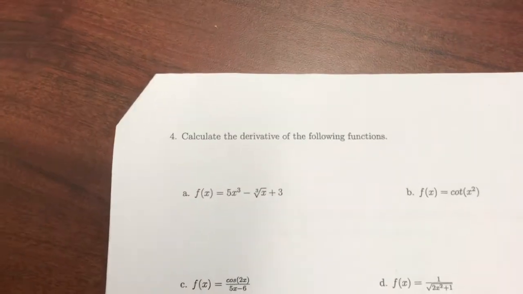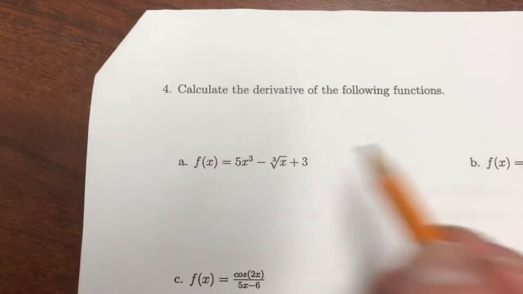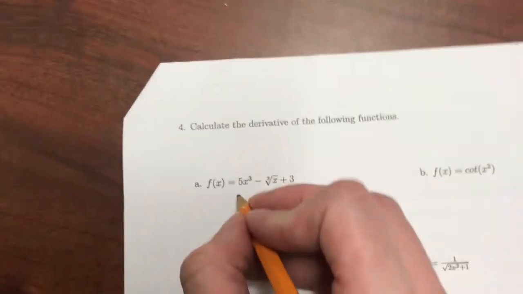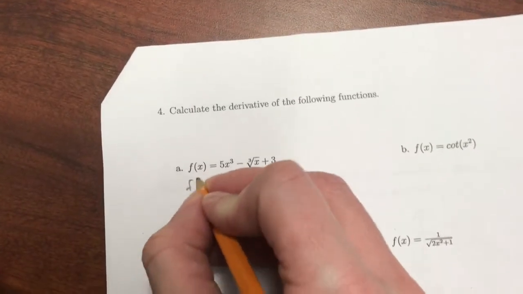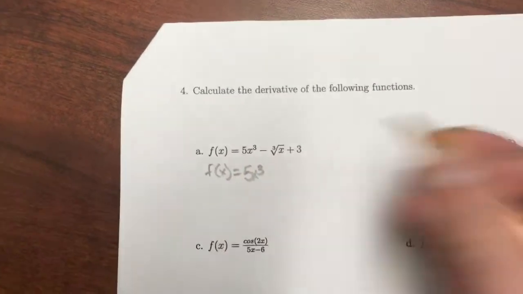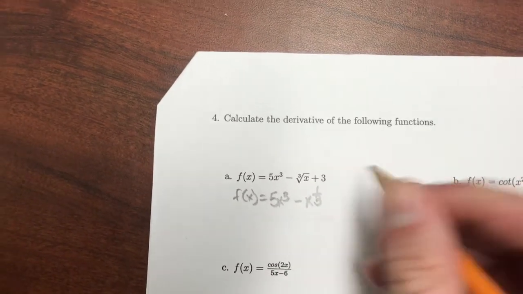All right, calculate the derivative of the following functions. We're going to do this one problem at a time. So nothing fun about the first one right here, right off the bat. We have some craziness already happening, but no big deal. I'm going to rewrite this as 5x to the third, nothing changes there, minus x to the 1/3 plus 3.